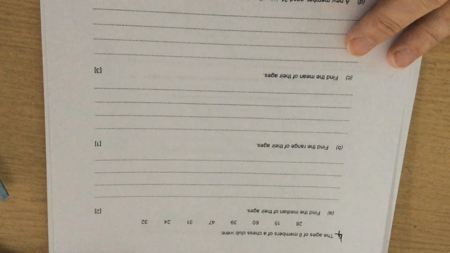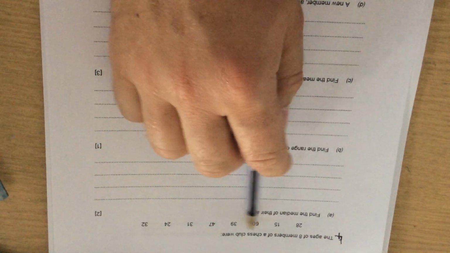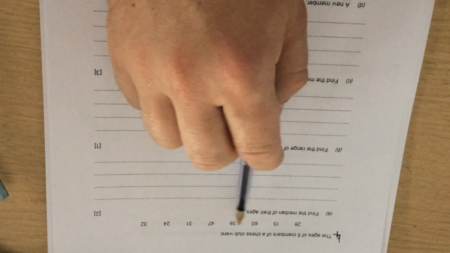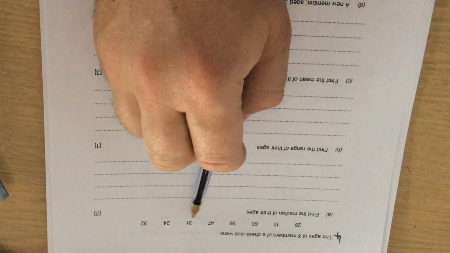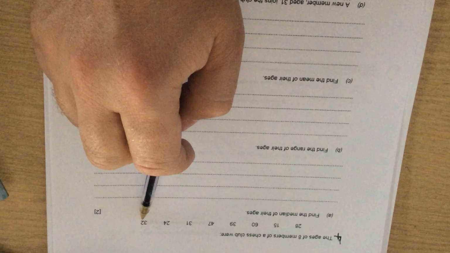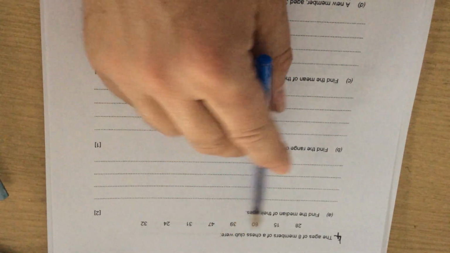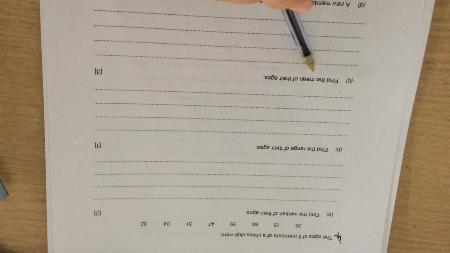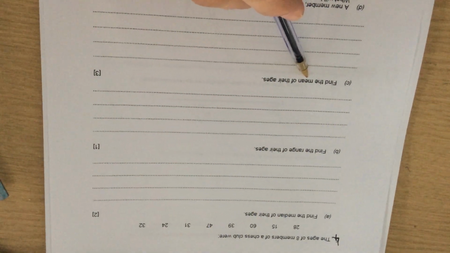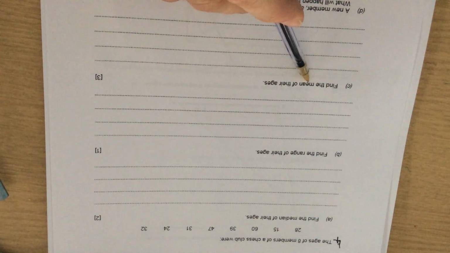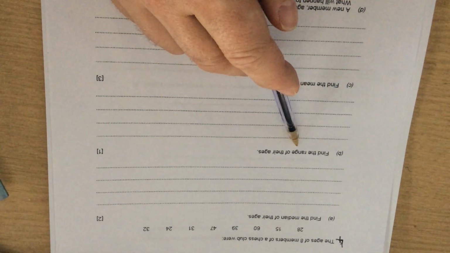4. The ages of 8 members of a chess club were 28, 15, 60, 39, 47, 31, 24 and 32. Find the median. Hey diddle diddle, the median's in the middle. You add and divide for the mean. The mode is the most, but wait, there's one more. The range is the difference between.